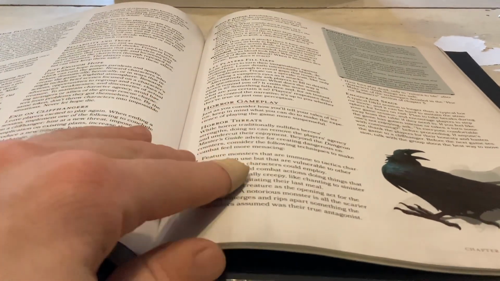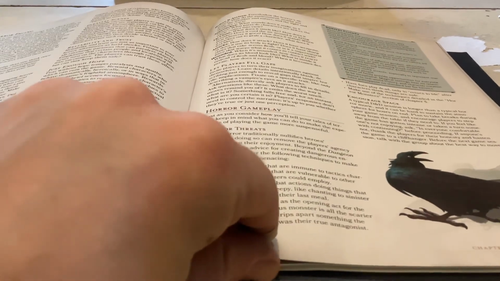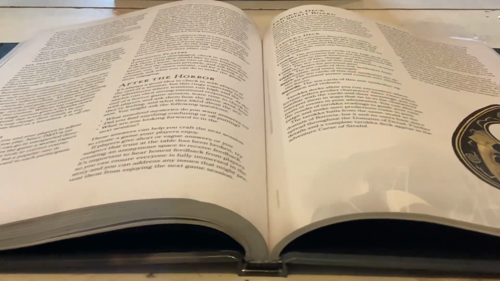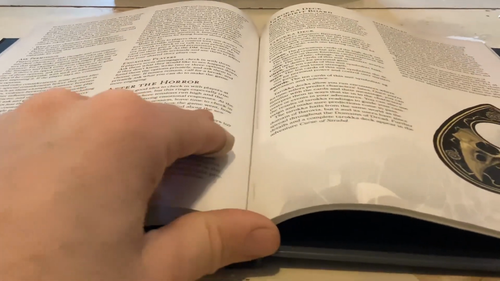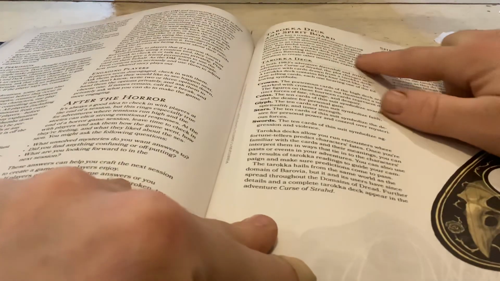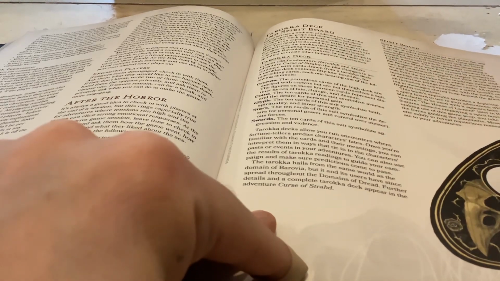As a player, you could read it and get a basic understanding of what kind of campaign setting you'll be getting into, and if it's actually for you. People who are familiar with Curse of Strahd, remember the Tarokka deck.